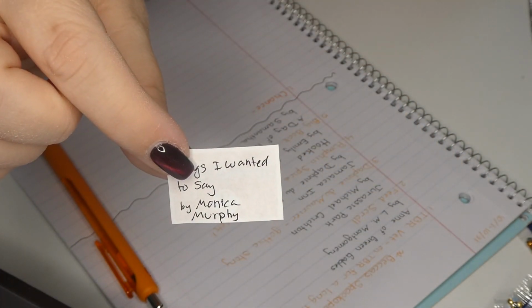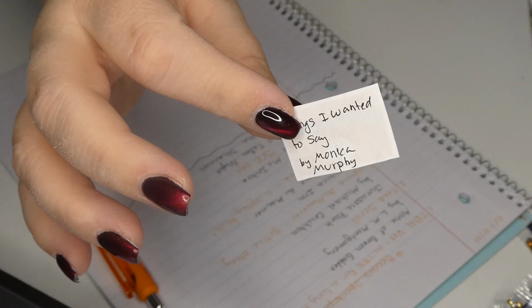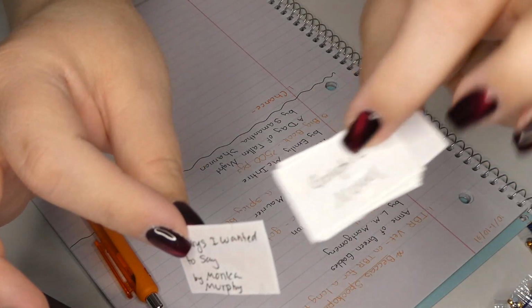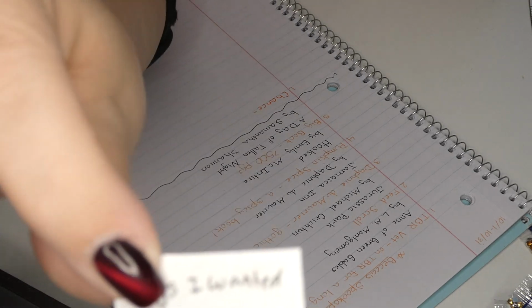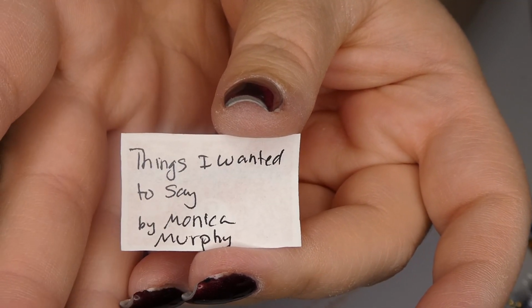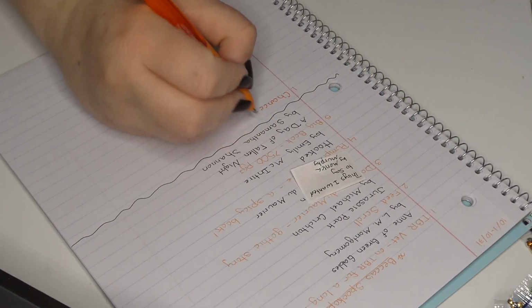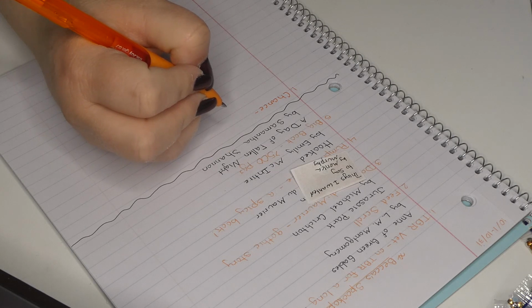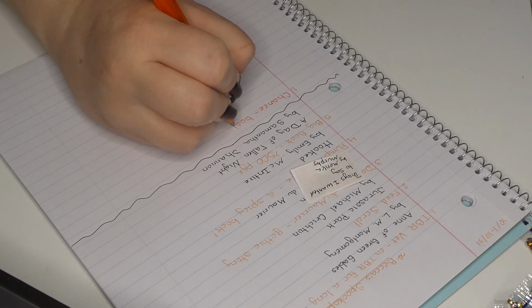Chance, oh, these ones are the books. Community shelf is the prompts, I think. Yeah, so the community shelf are the prompts. These are the books. So these are going to be all recent hauls. And this book is, there you go. There's the title and the author. And that is Things I Wanted to Say by Monica Murphy. So this is a book title.